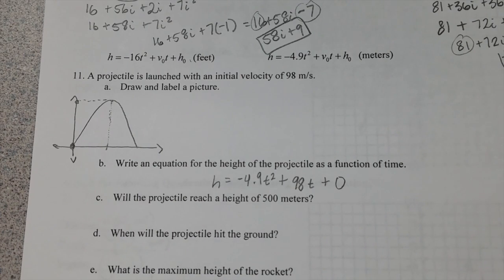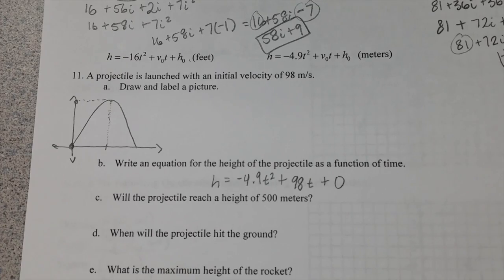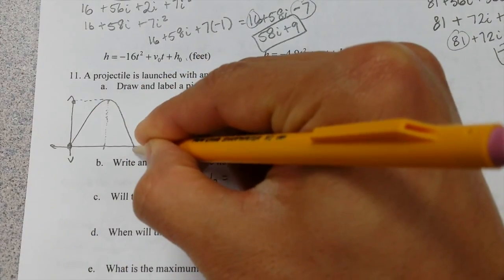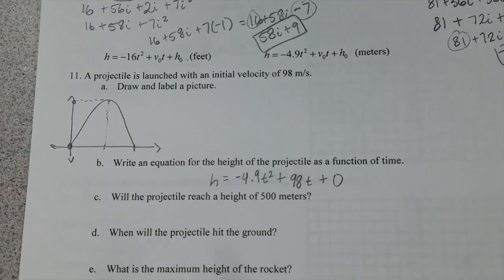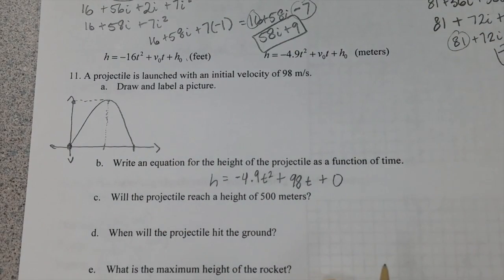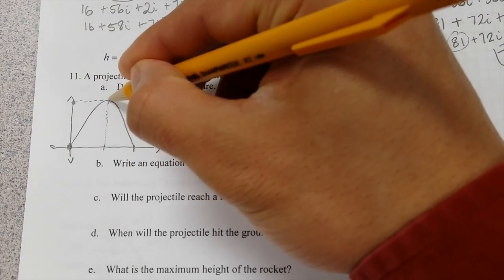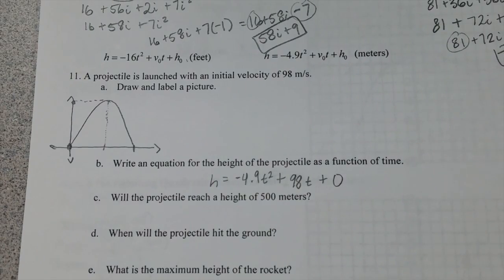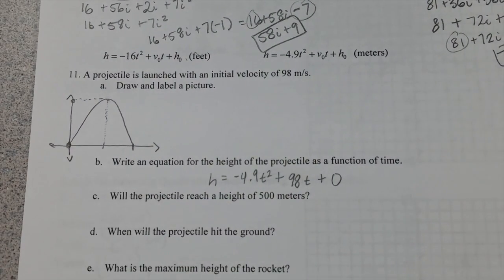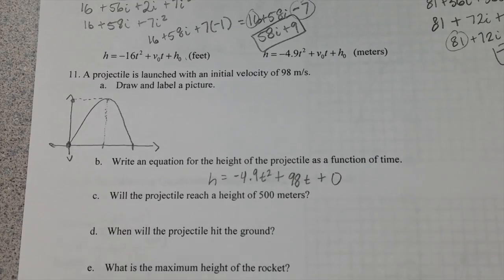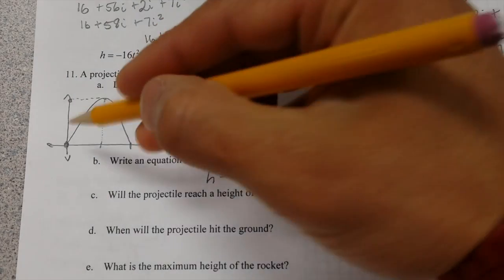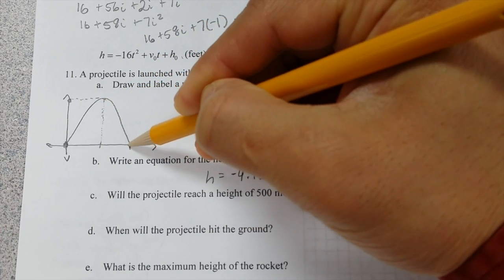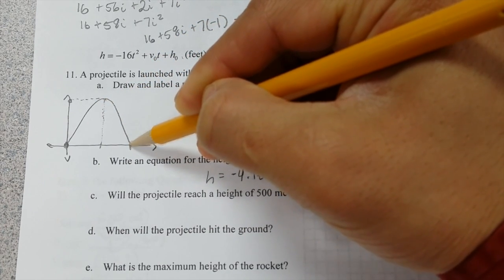Okay? And D asks, when will the projectile hit the ground? That's the total time from here to here. What is the maximum height of the rocket? Right, this is the maximum height. And when does the rocket reach the maximum height? So let's first find the total time that it takes from here, where it launches and drops down all the way to the ending.